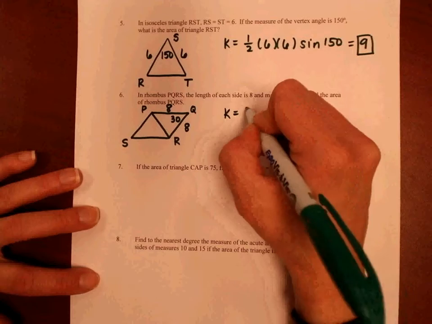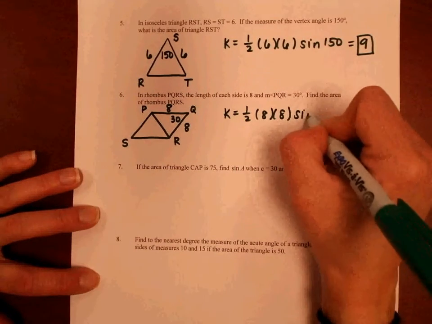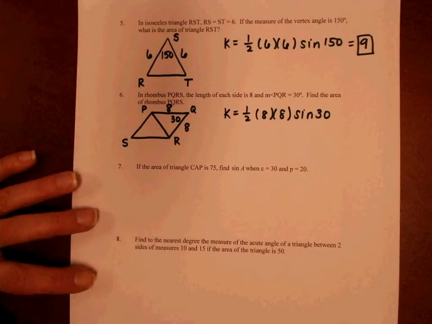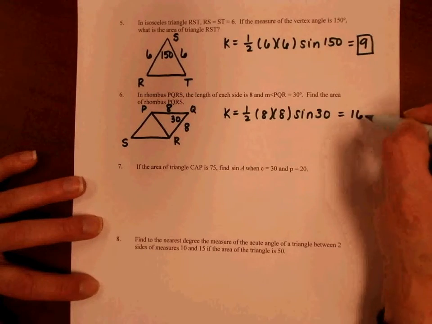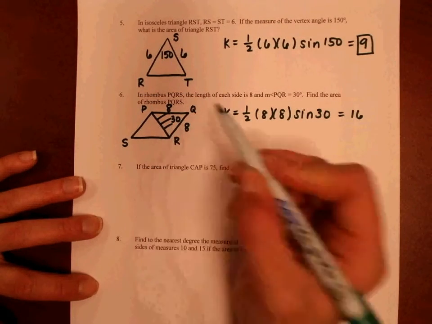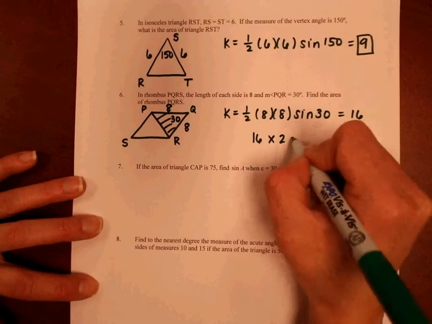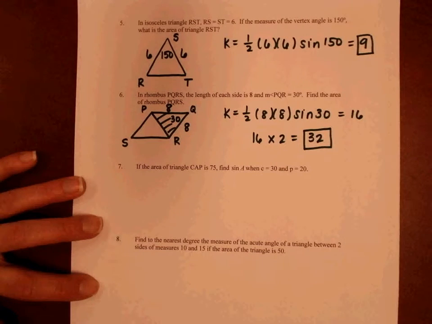So let's find the area of the triangle first. It's 1/2 8 times 8 times the sine of 30. I'm going to pop that into my calculator real quick. And I'm going to find out that that's 16. But that's just for this triangle right here. So I'm going to take 16 and I'm going to multiply it by 2, and that gets me the area of the rhombus. And then we're done.